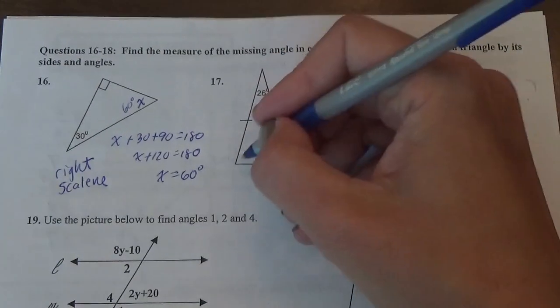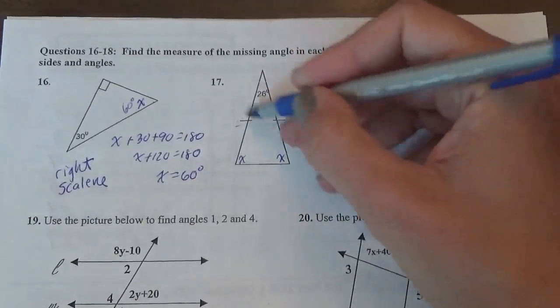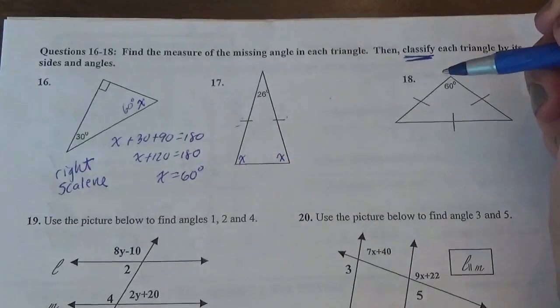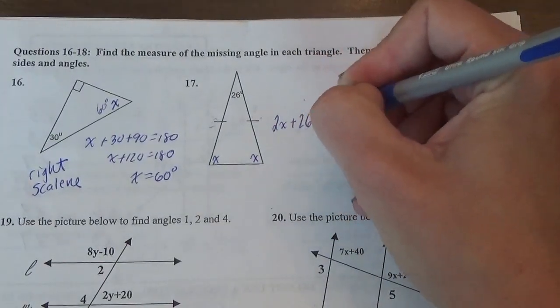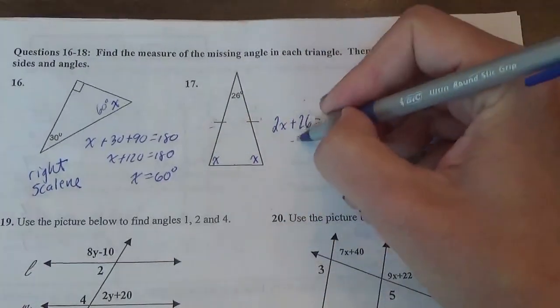Okay, next one. Both of these are going to be X because we've got equal sides here. That's going to be angles are equal opposite them. If we try to figure out what they are, add those up plus the 26, you would have to be at 180.